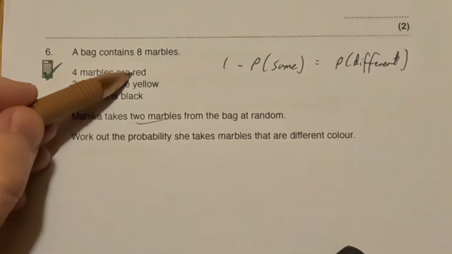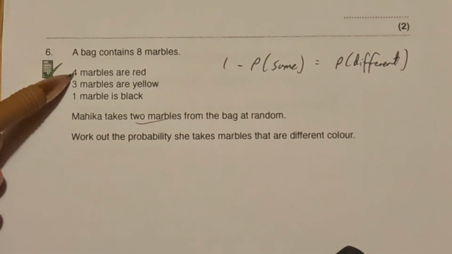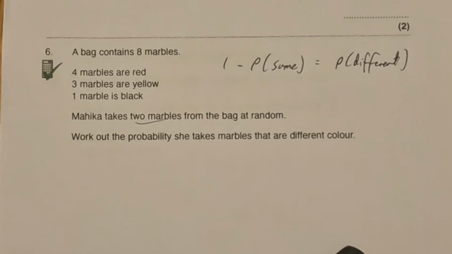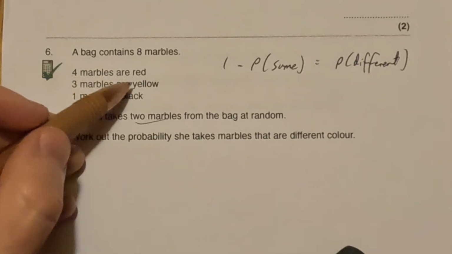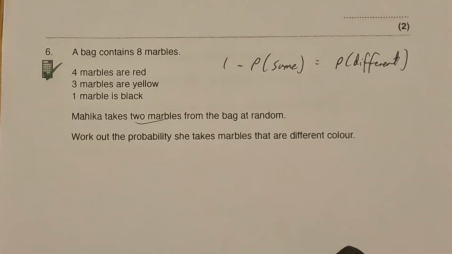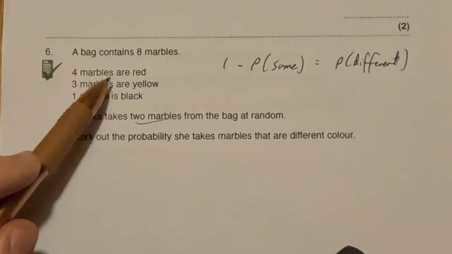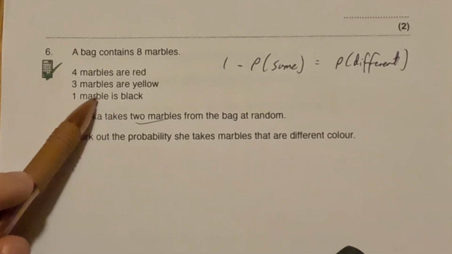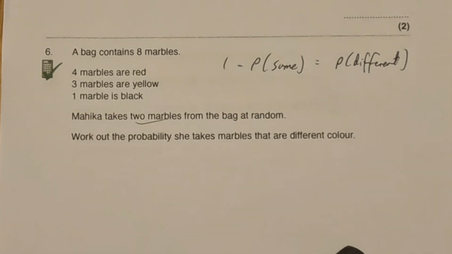So she could get a red and a red, because there's 4 red marbles out of 8, and she could take 1 out and then get another one. She could get a yellow and a yellow, because there's 3 yellow marbles, and she can take a yellow one out and then another yellow one out. But one thing I've noticed here is that Mahika can't get a black and a black marble, because there's only 1 black marble in the bag, and if she's taken 1 out, she can't get another one to be black.